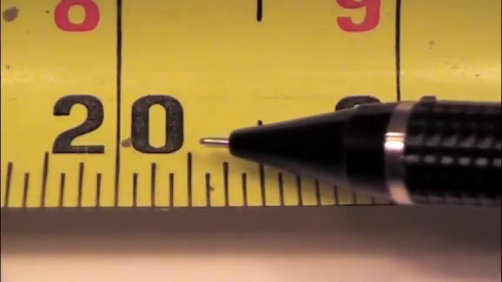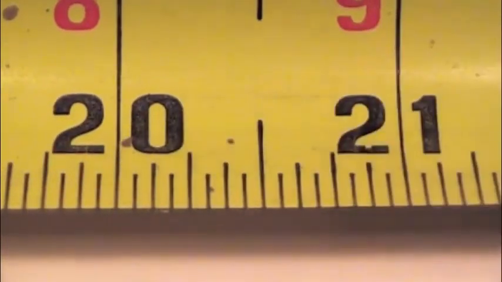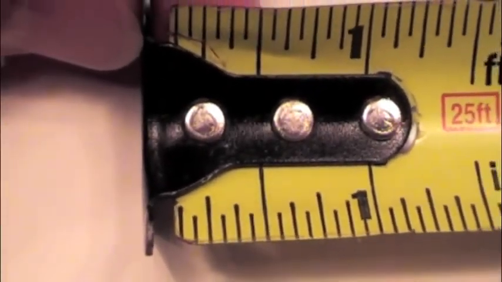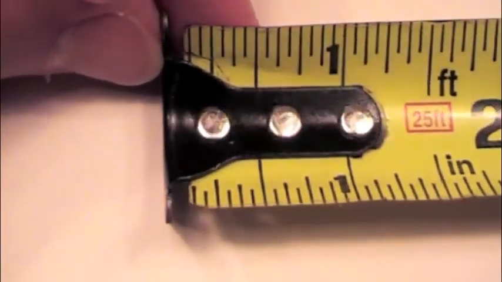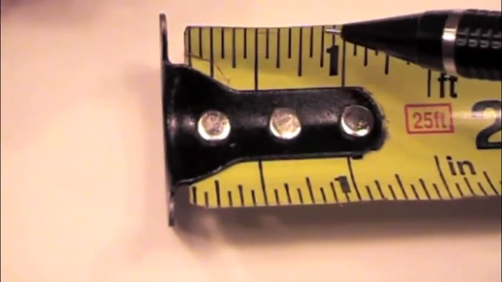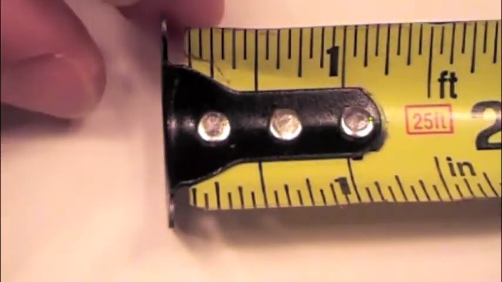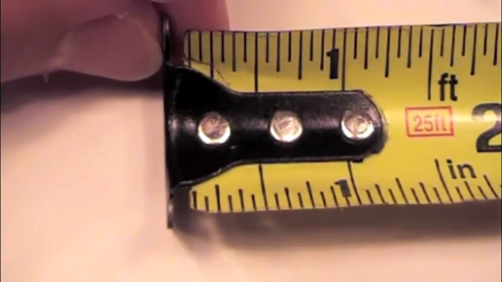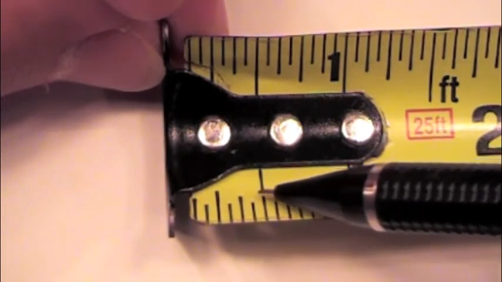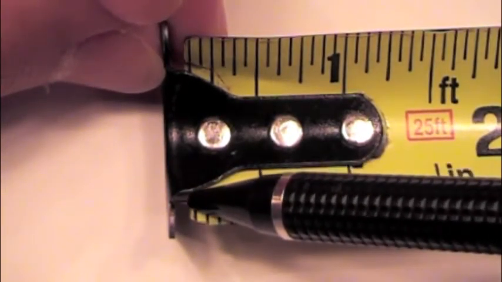You might be asking why we don't do this at the 0, at the very end of the tape measure. We can run into some inaccuracies. As you can see, this one has a little bit of wear and tear, and when you're using a tape measure, at the very end we have our 1 inch, we go backwards to 1/2 inch, and we have 0.